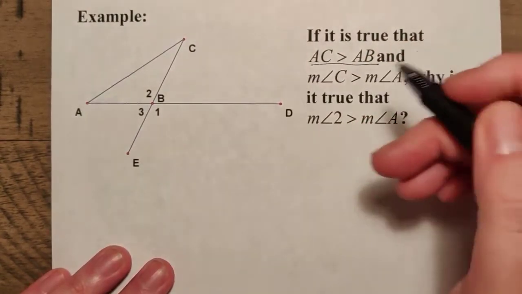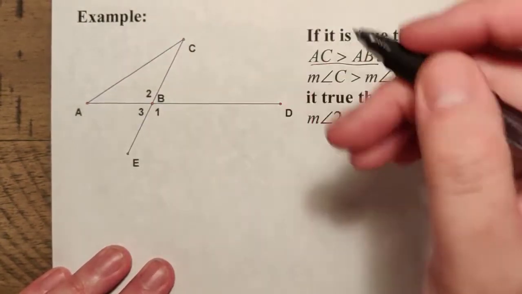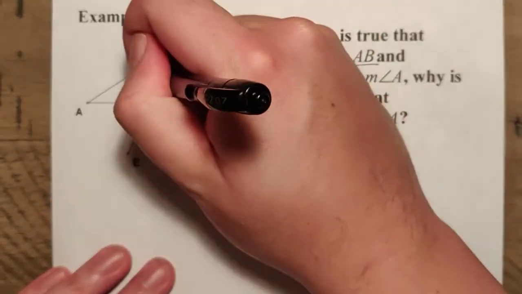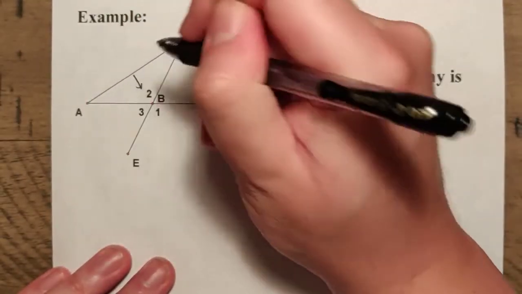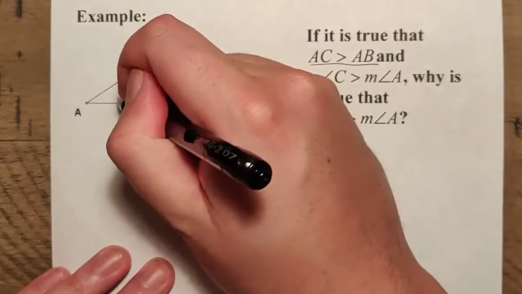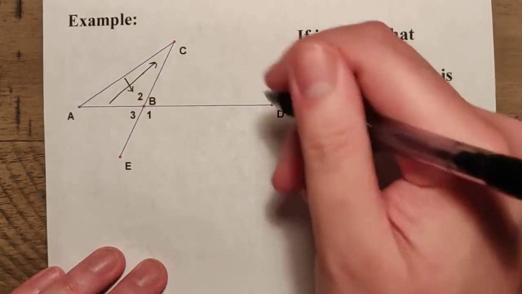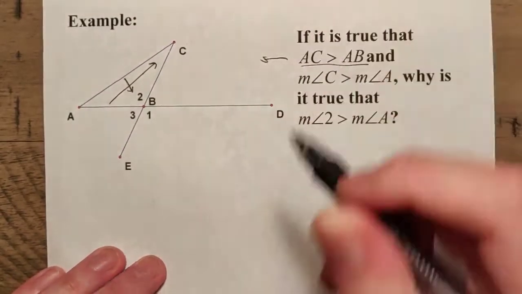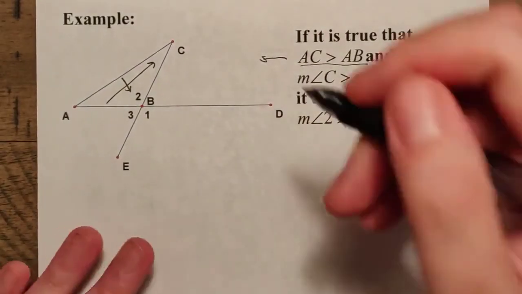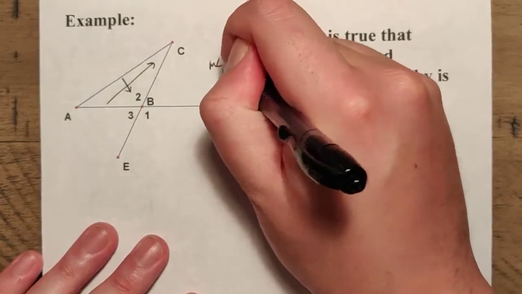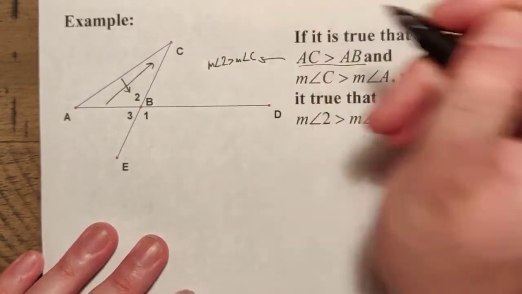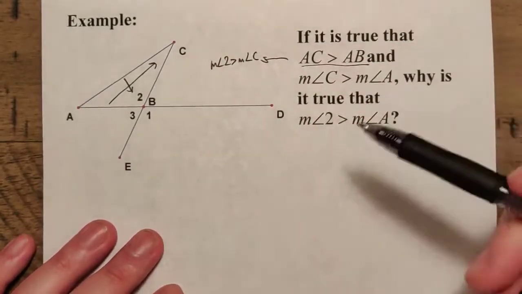That's an important piece of information here. That tells you that this side of the triangle is longer than this one. So that means we can think of it the other way around. If this is bigger, that means it should be bigger in the same direction, right? It should look like that here. So this allows us to conclude that the measure of angle 2 is greater than the measure of angle C, right? And it makes sense that we have this sort of thing here.